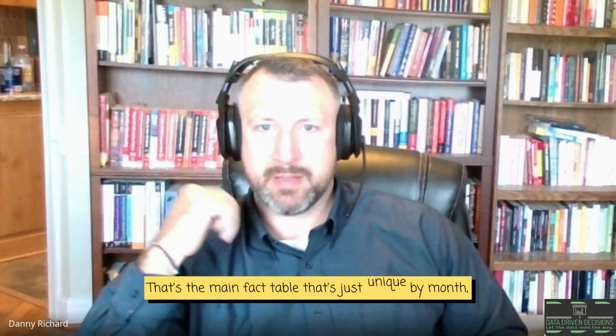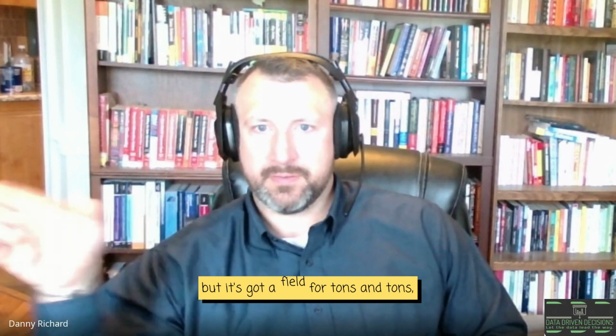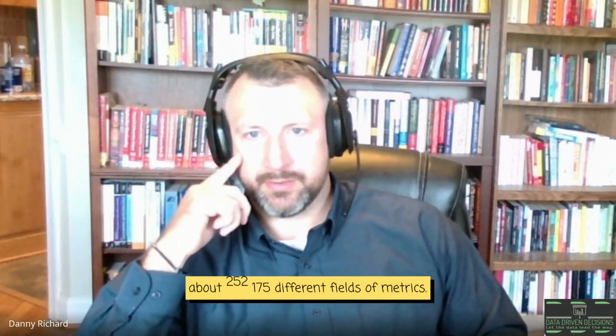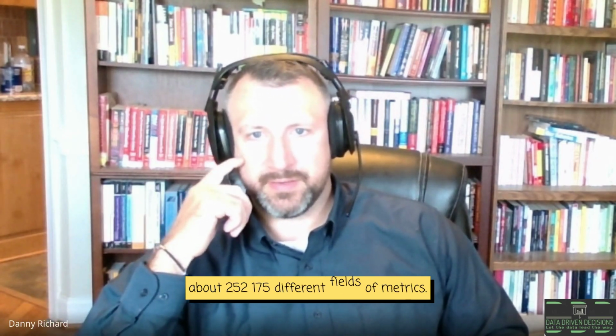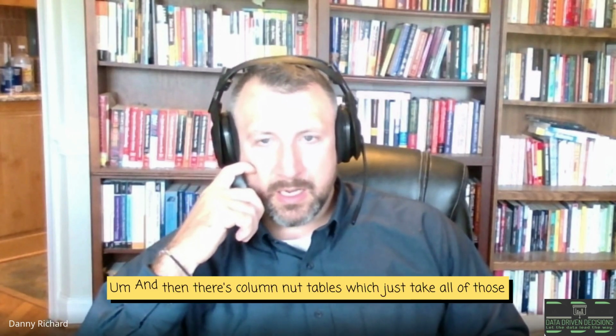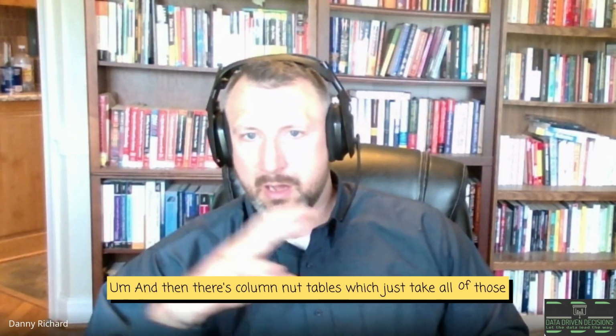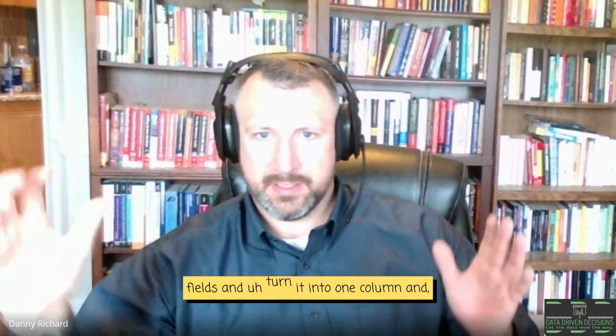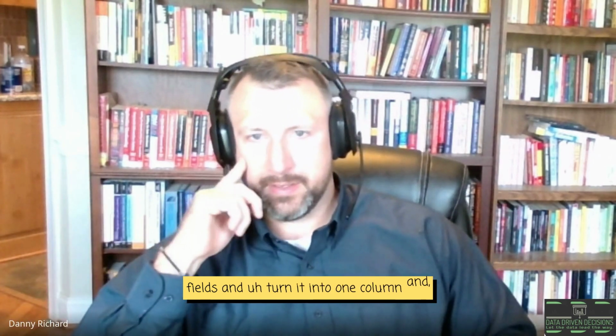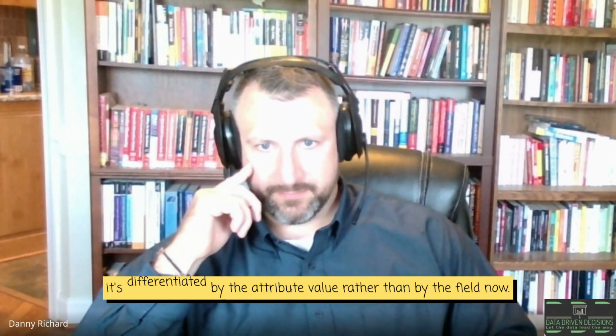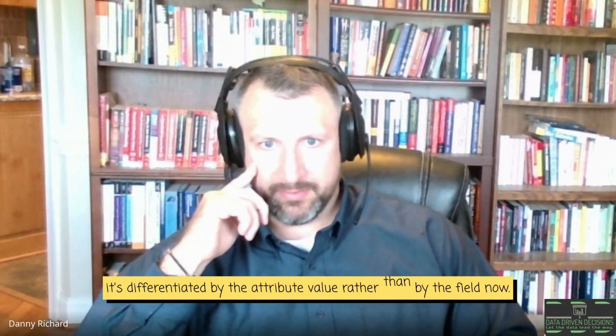That's just unique by month, but it's got a field for tons and tons, about 250, 275 different fields of metrics. And then there's columnar tables, which take all of those fields and turn them into one column. And it's differentiated by the attribute value rather than by the field now.